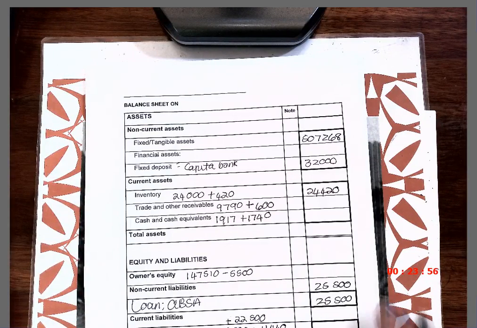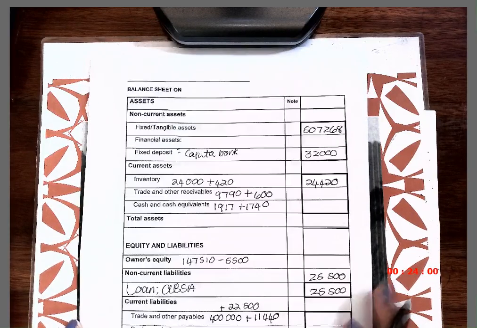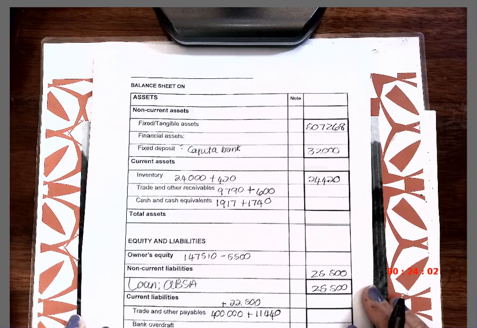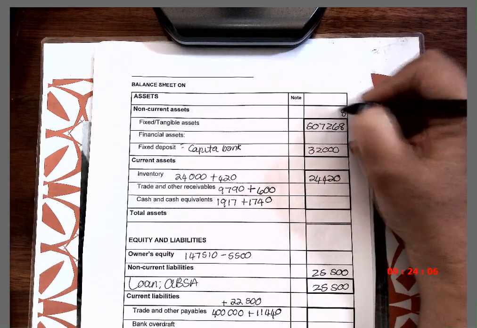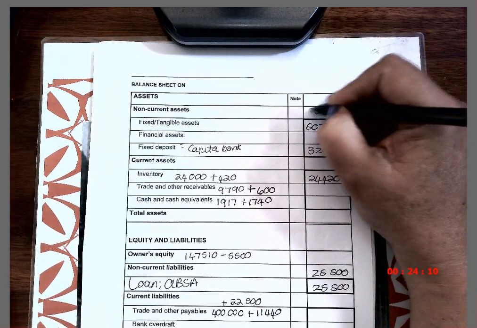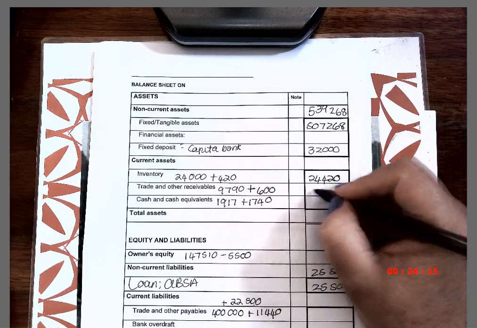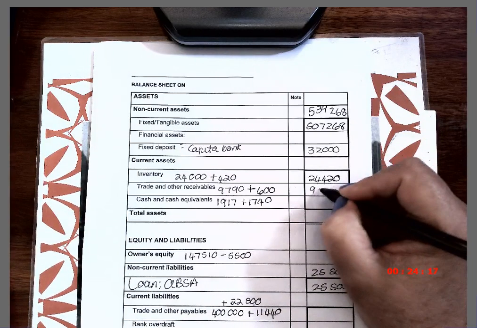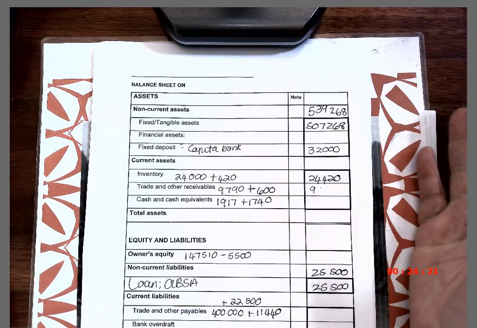Okay, now, let's do this one. I block and I chop, then I get what? 8, 6, 2, 9, 3, 5. Inventory is done. Trade and other receivables is now 9, 8. Anybody? 1, 0.